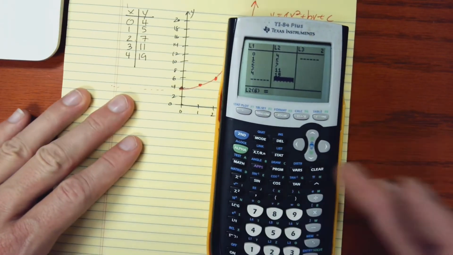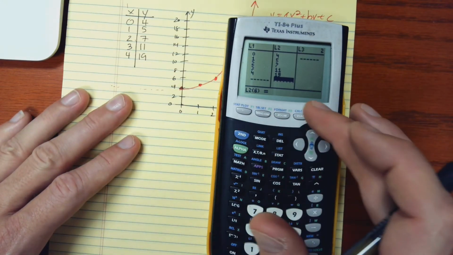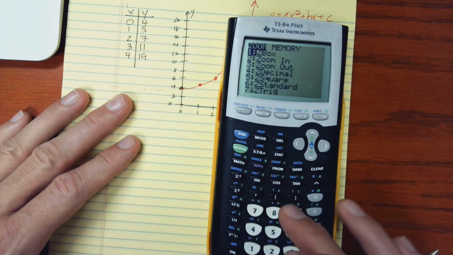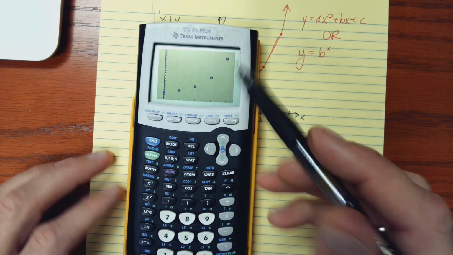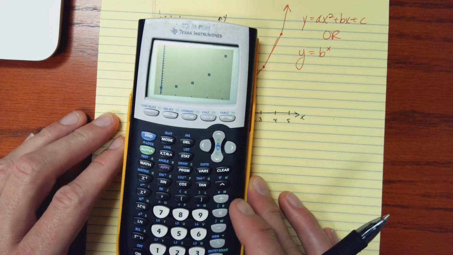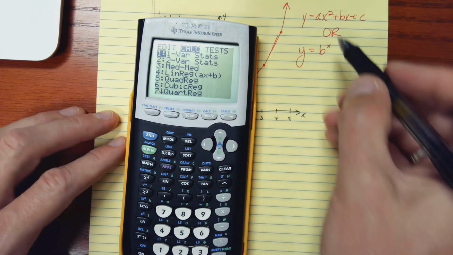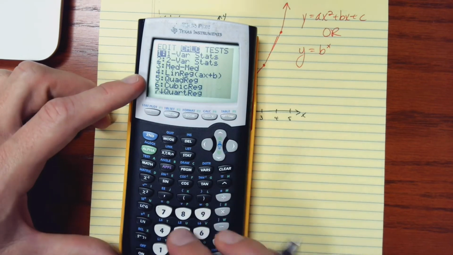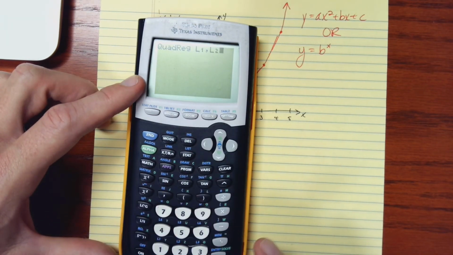And then I will look at the scatter plot by zoom, option 9. Notice this looks really similar to what I drew by hand. And now let's look at the different models. So stat, calculation. First I'm going to do the quadratic, so option 5, and say that my data is in list 1 and list 2.